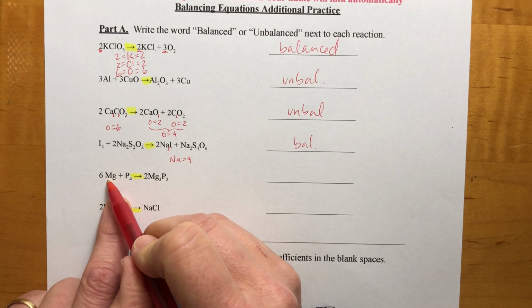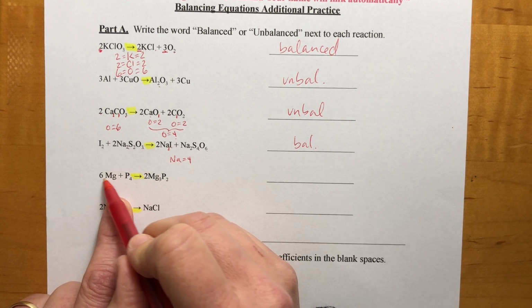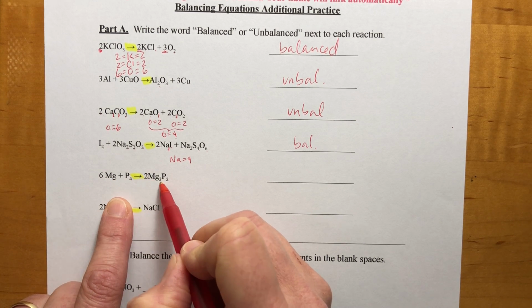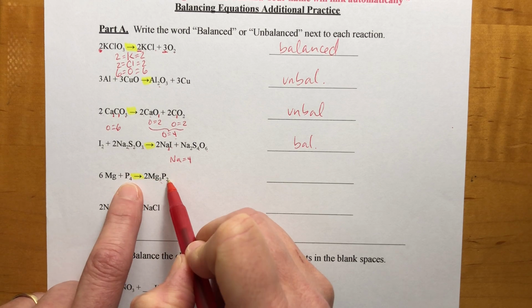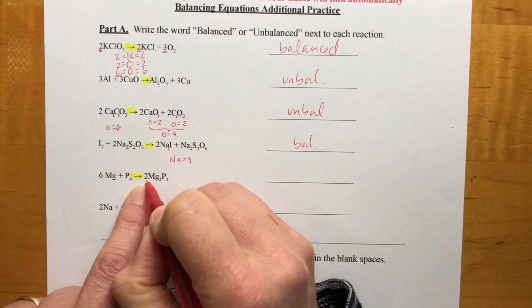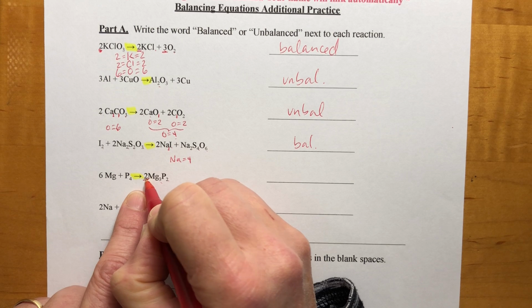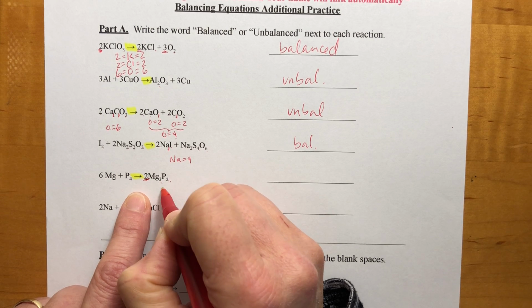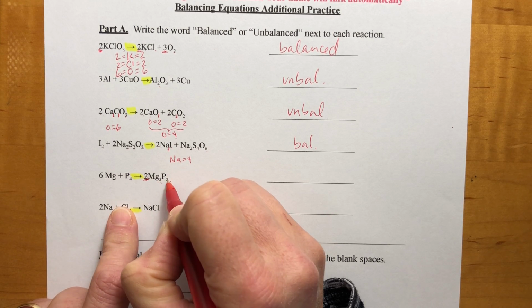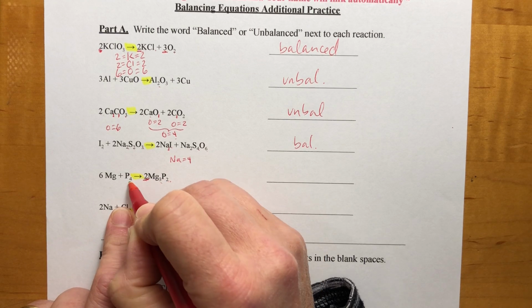This one, let's see, magnesium. Magnesium, 6 on this side and 2 times 3, 6 on that side. So that's balanced. The phosphoruses aren't. Oh, wait, no, they are, because do the coefficient 2 times 2. So there's 4 phosphoruses, 4 on this side and 4 on this side.